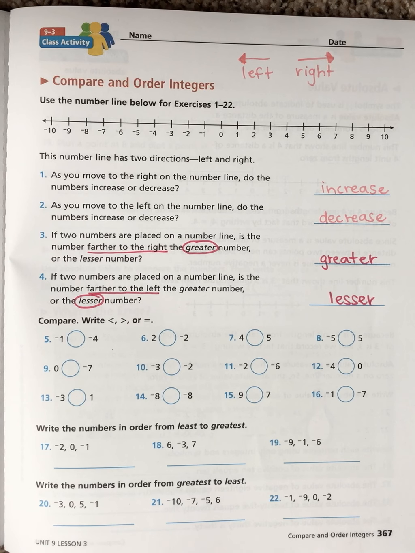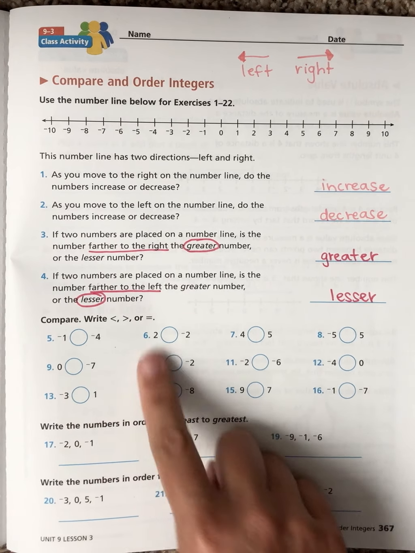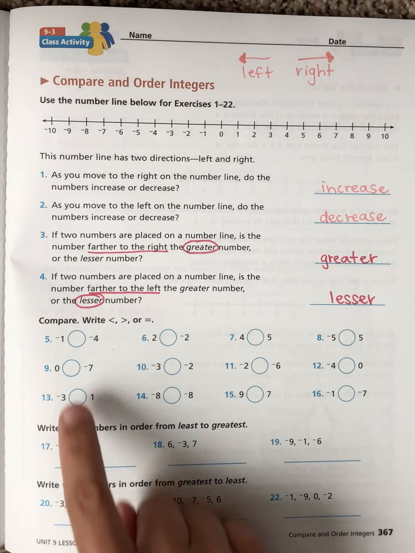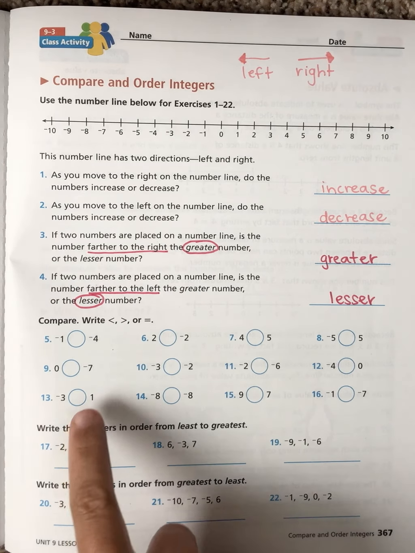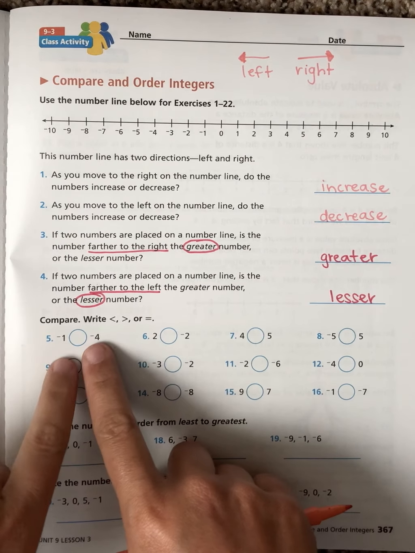All right, so now we're going to be comparing. Some of you would be able to whiz through this very quickly on your own. Some of you would, if we were in class, would really need to be looking at this number line. So I'm going to use the number line, just assuming that there might be some of you watching this video that would need that support. So -1 versus -4.